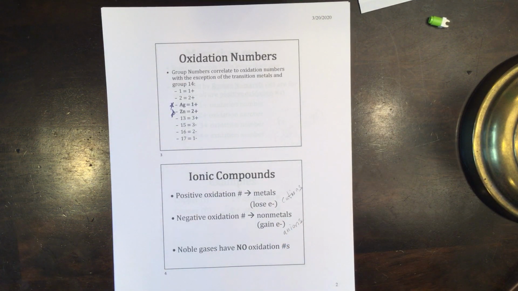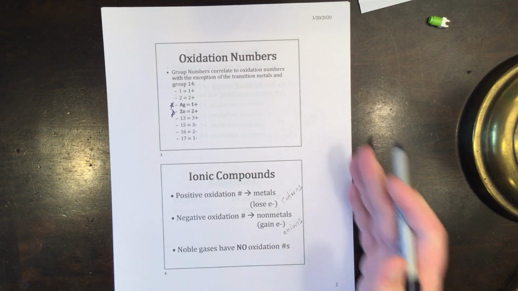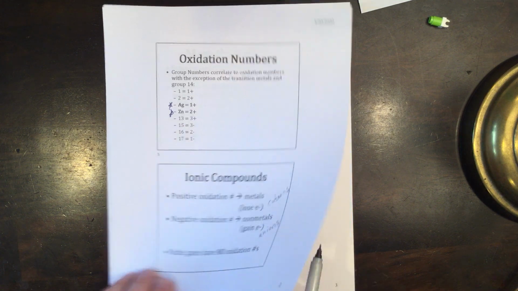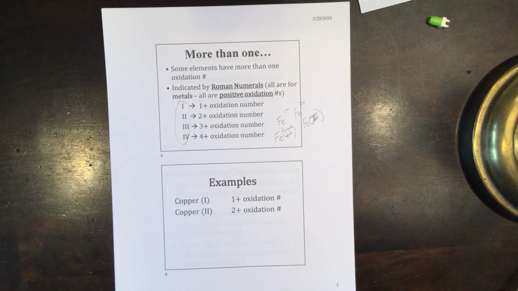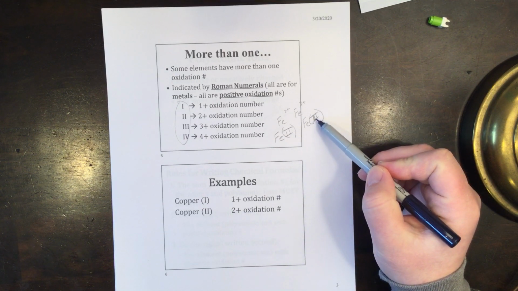All right, everything I just said here. Cations, anions, and noble gases, which is our very last column, have no oxidation numbers. Sometimes in our transition metals, they have more than one oxidation number. So you'll see over here, iron 2, iron 3.